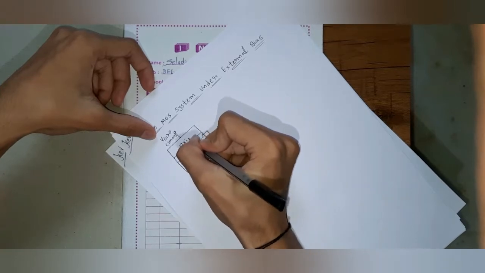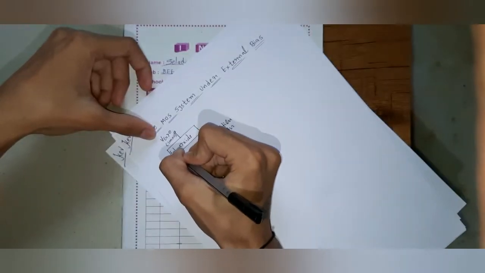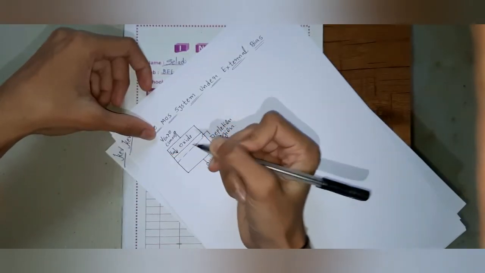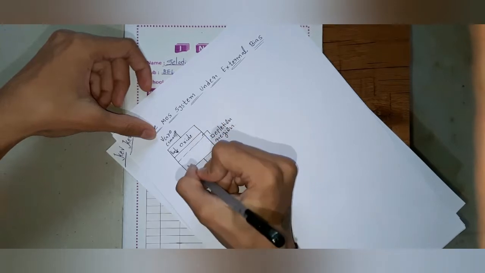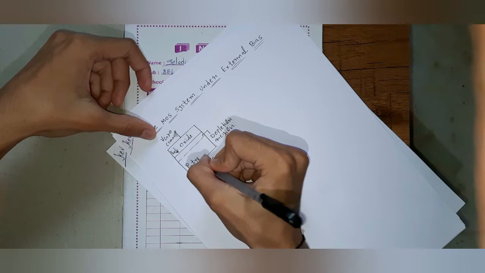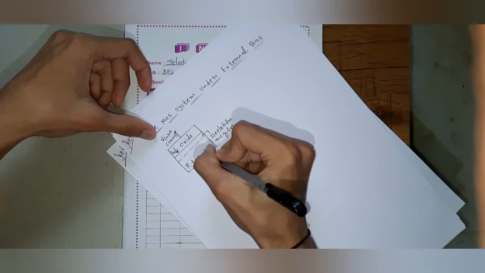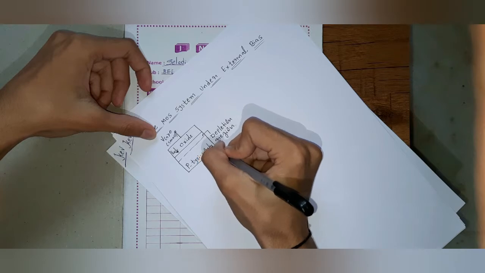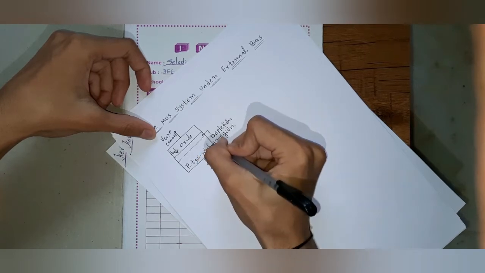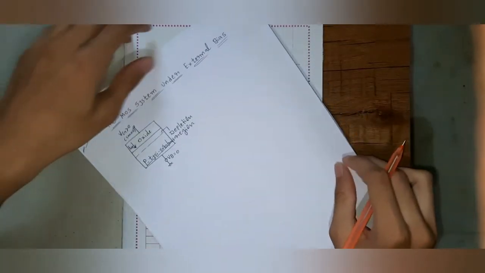This is the oxide layer, oxide, then EOX. This is the P-type silicon substrate.